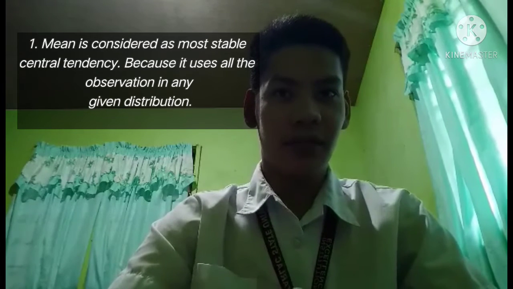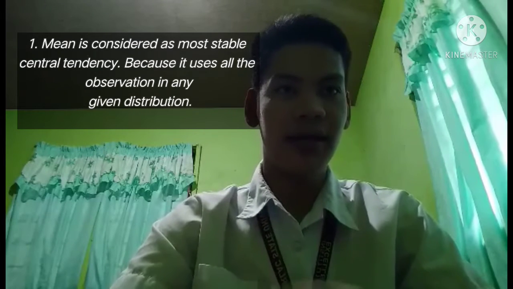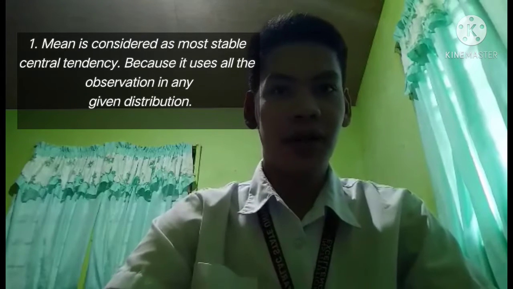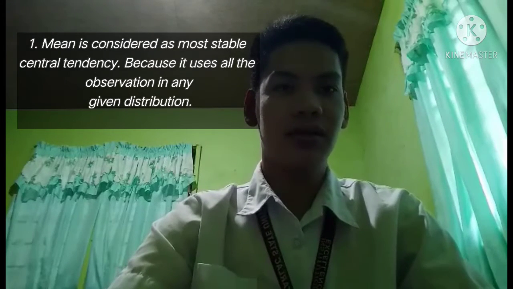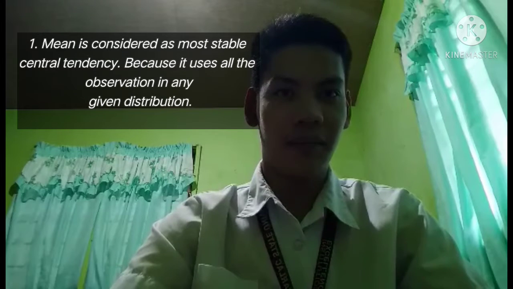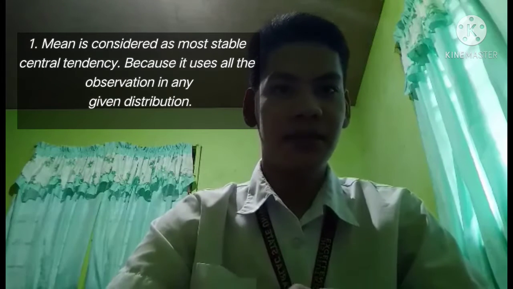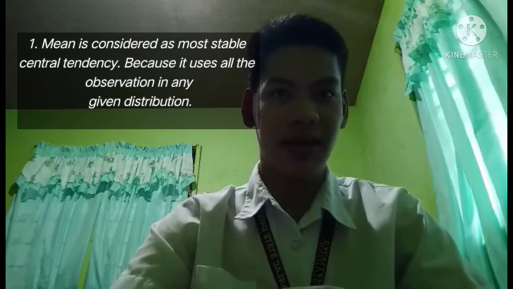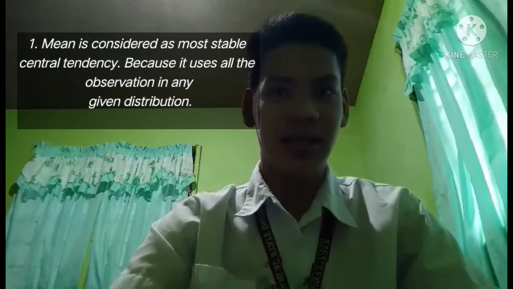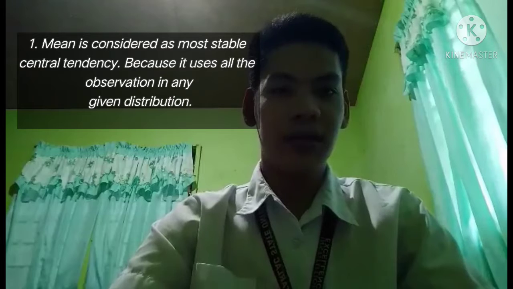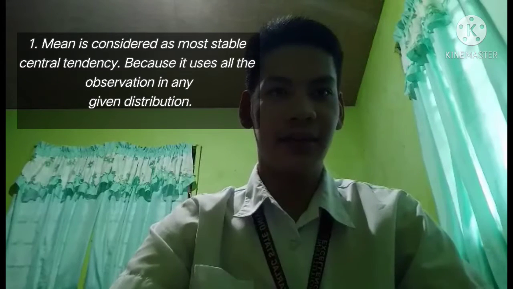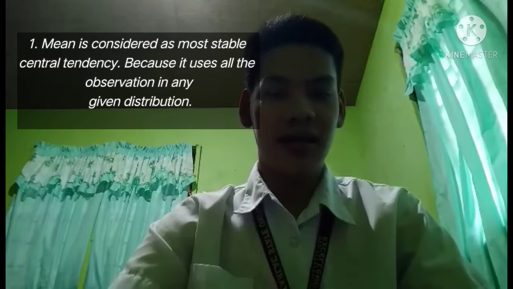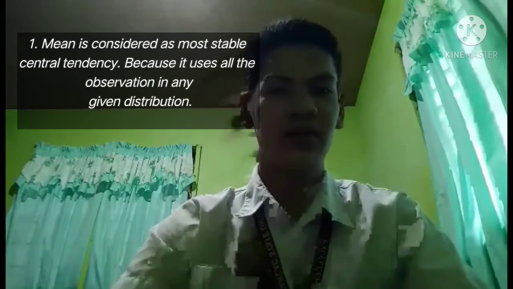Mean is the average of given sets of numbers. You should add the numbers, then divide by the number of the numbers. From the above definition, we have seen that median considers only the middle-most numbers, but mean is the average of all the numbers in the set, as mean uses all the observations in a given distribution. Hence, mean is considered as the most stable central tendency.